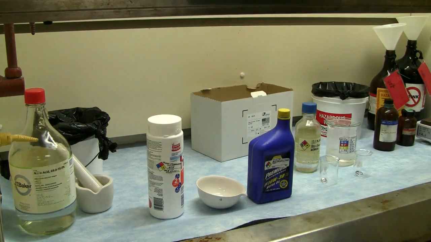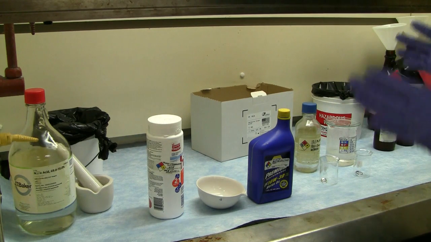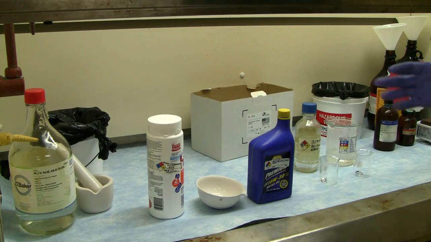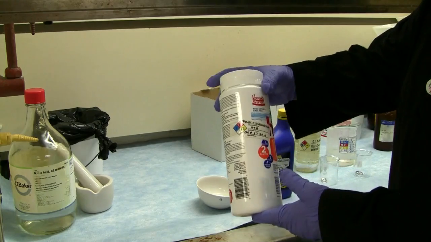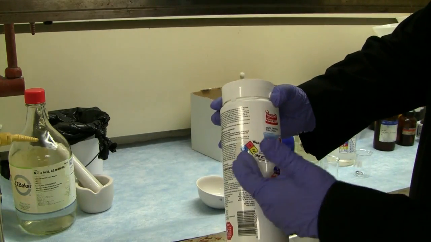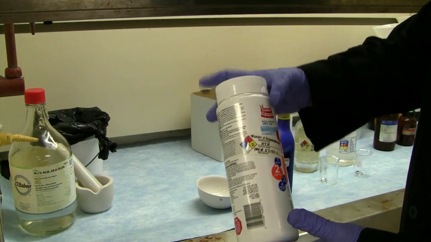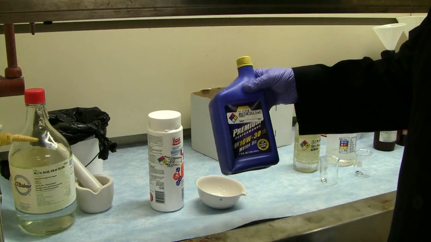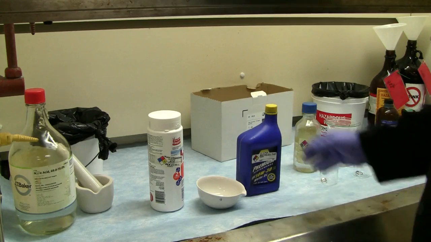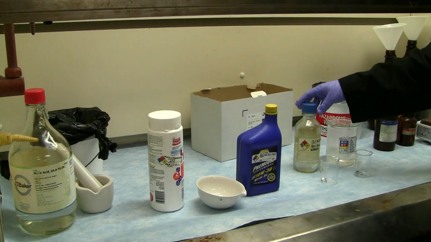And what we have here today is we're going to do a little bit of hazard chemistry demo. And we're going to look at incompatibles and reactives. And so in order to do that, we're going to look at trichloro-S-triazinetrione, aka pool shock or HTH. And of course we have our own chemical label on here, and we're also going to be dealing with motor oil as our hydrocarbon.